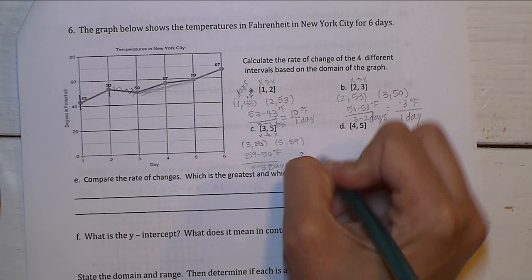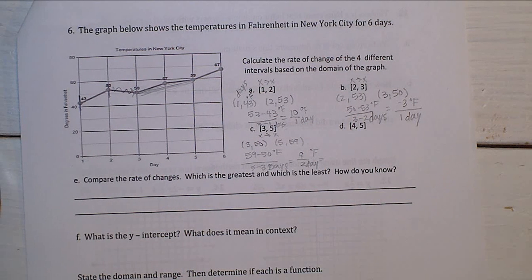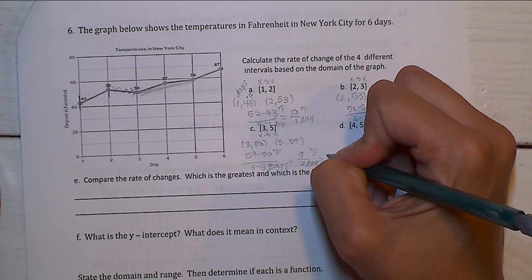And we always simplify when it comes to real life events, contextual problems. You always use decimals. We don't usually use fractions when we're talking in context. So we get 4.5 degrees Fahrenheit per day.